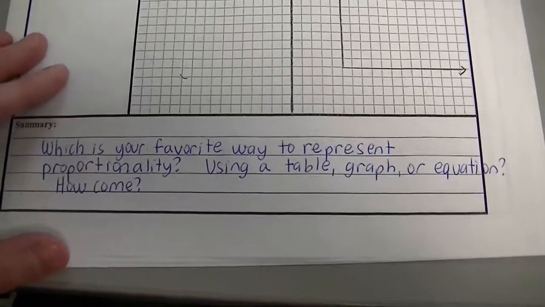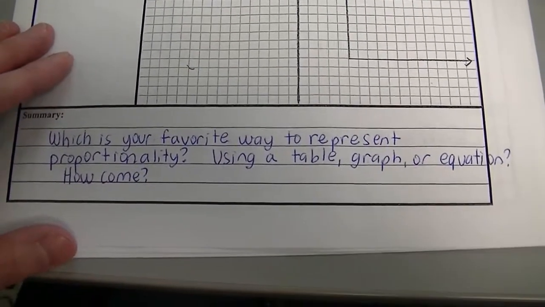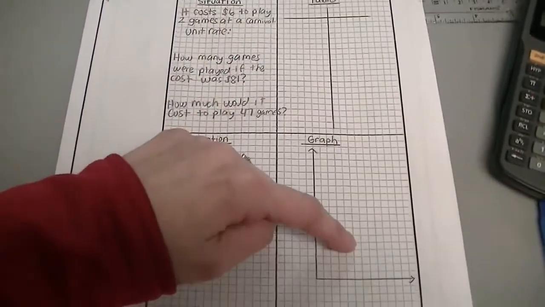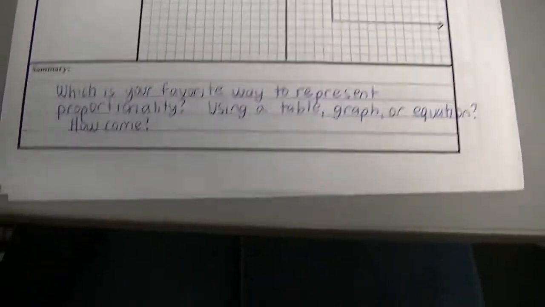And I want to know, which is your favorite way to represent proportionality? Using a table, a graph, or an equation? And how come? Why was that your favorite?